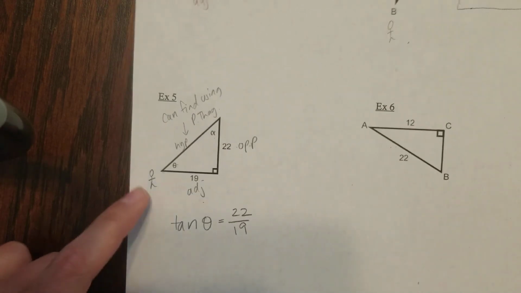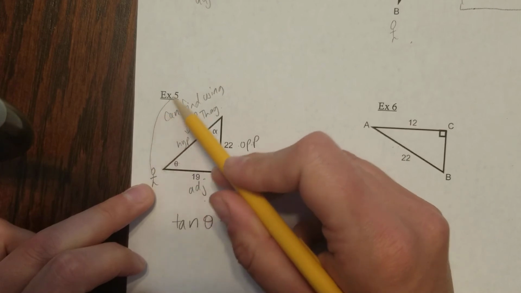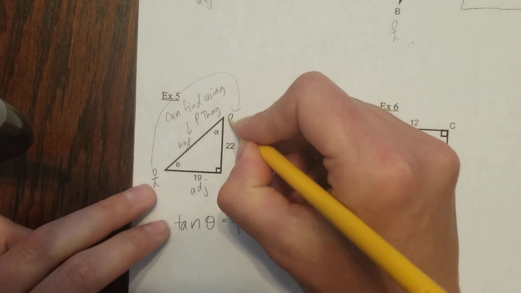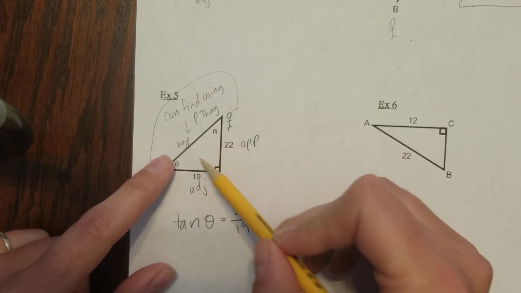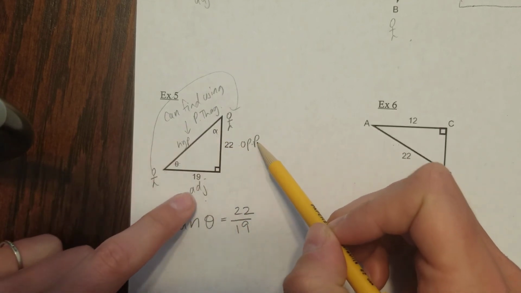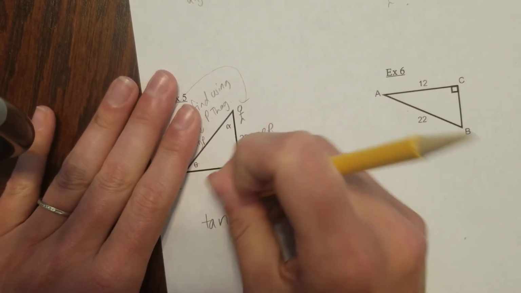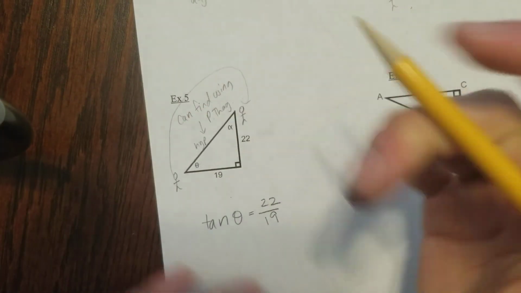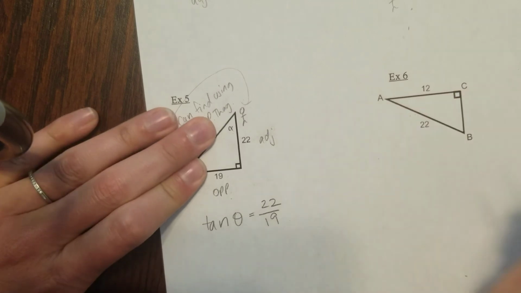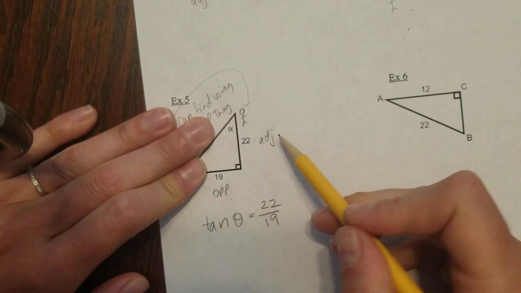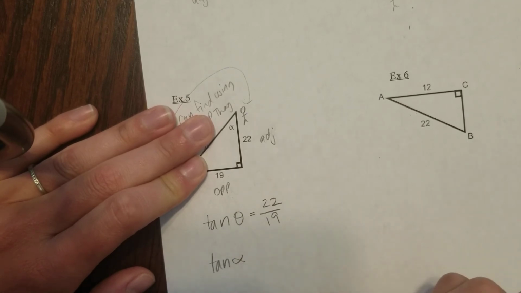All right, now we need to find alpha. Now if we need to find alpha, where does Bob need to go? To alpha. So if Bob moves, then what changes? Well, the hypotenuse isn't going to change. It's always across from the 90-degree angle, but your opposite and adjacent are going to switch places now. So my opposite and my adjacent will switch. And I don't need theta, and I don't need my hypotenuse. Well, I still have the same two sides, so it's still the same trig function, but we're standing at alpha instead of theta.